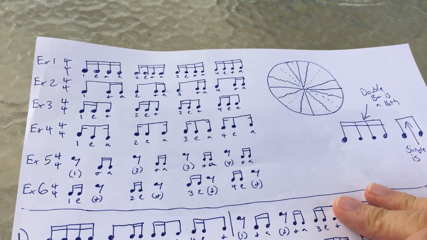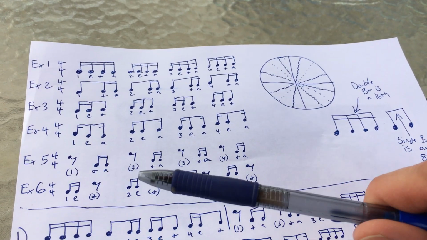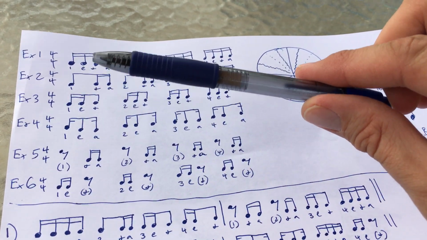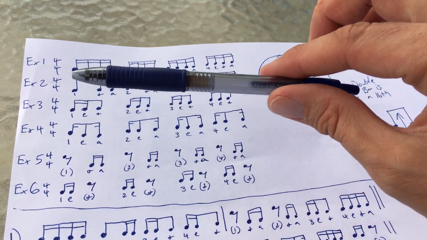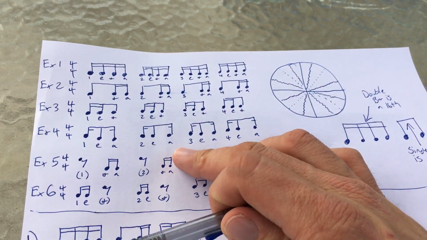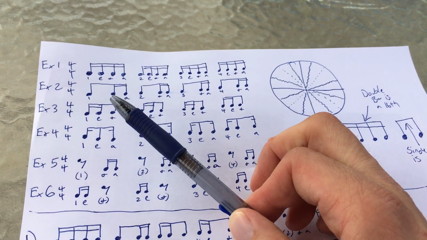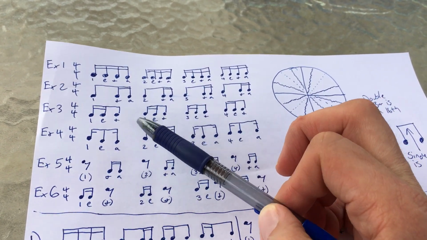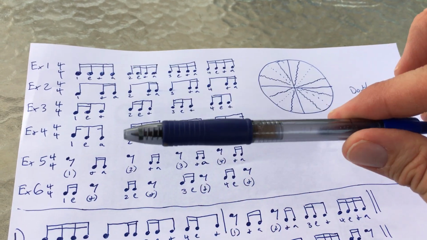So here's what I like to do. This is one of my favorite diagrams to work on, guys. I absolutely just love this diagram. I like to look at this a lot. It helps people learn 16th notes really good. What I'm going to do is I'm going to do example 1. I'm going to do it 4 times. Then I'll do 2 4 times, 3 4 times, 4, 5, 6. I'll do each of them 4 times.